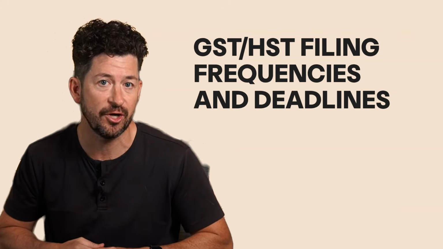How often you file your GST and HST return depends on how much revenue your business brings in each year. There are a few options, so it could be monthly, quarterly, or annually. And the CRA assigns your minimum filing frequency based on your total taxable revenue. Here's how it breaks down.